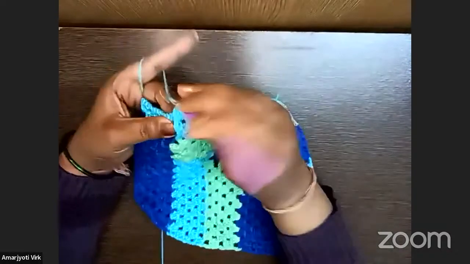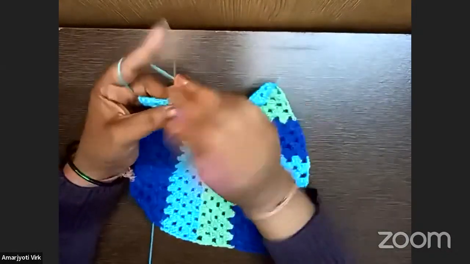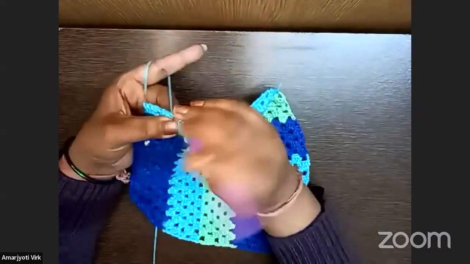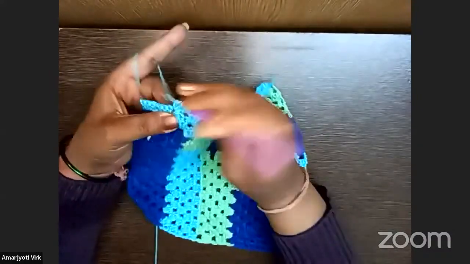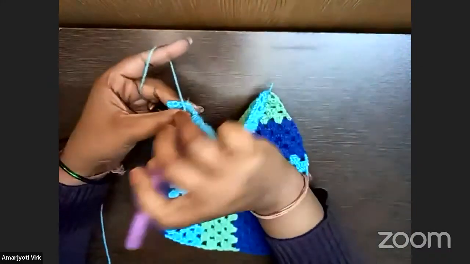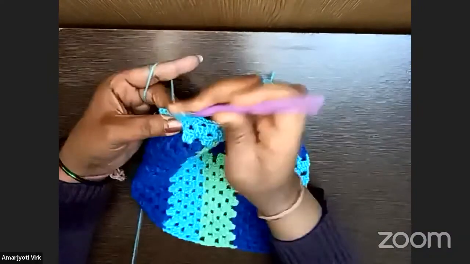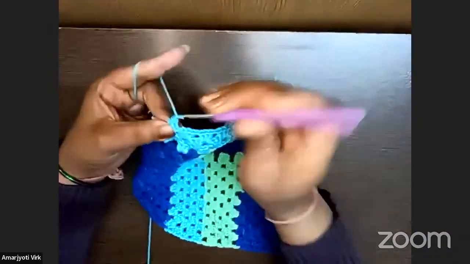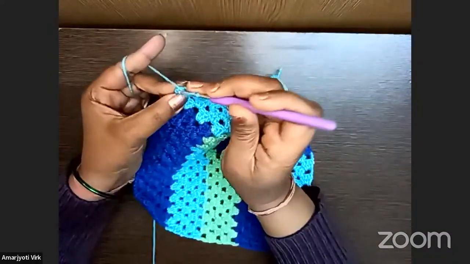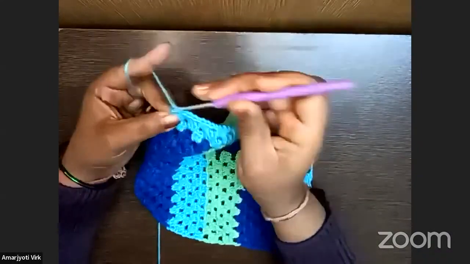And then 3 double crochet chain 1, 3 double crochet chain 1 till the end. And this row will also end with chain 1 and 1 double crochet on the top of last stitch. Chain 1 and 1 DC on the top of last stitch.